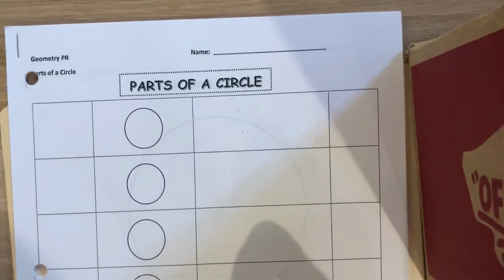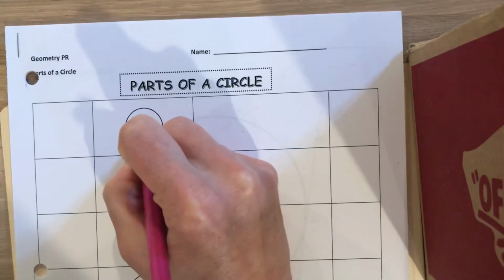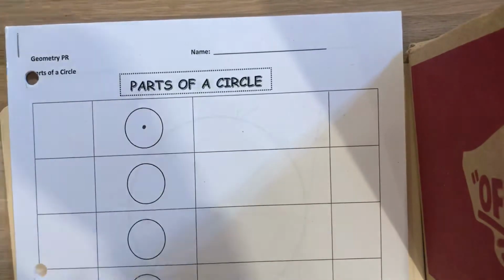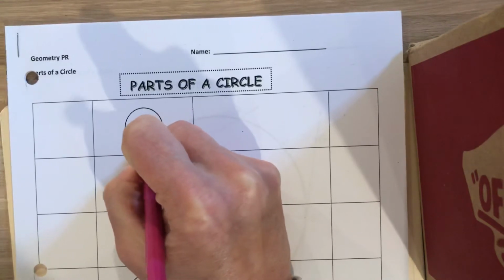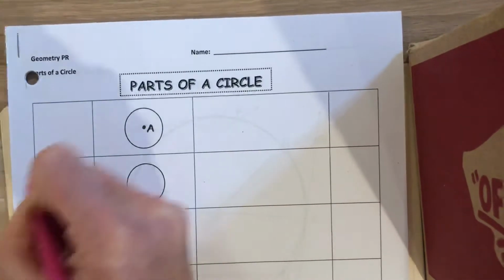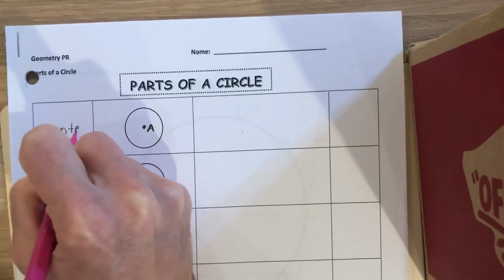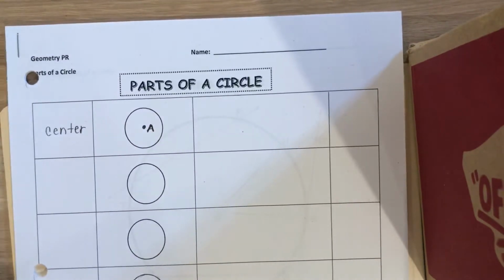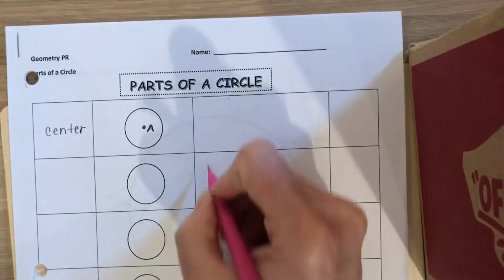The first part of a circle that we're going to talk about is the center point. I'm going to call this circle with the center point A. And we're going to write down that this is the center. The center of a circle is the exact middle of the circle.